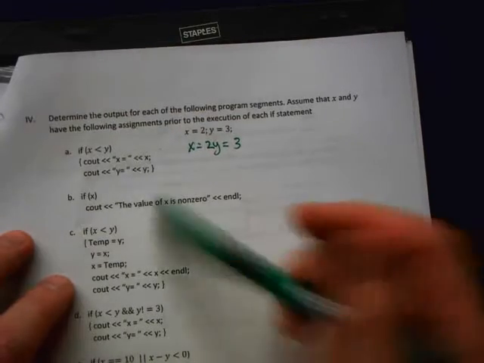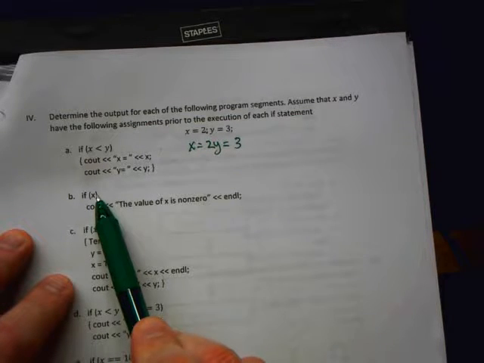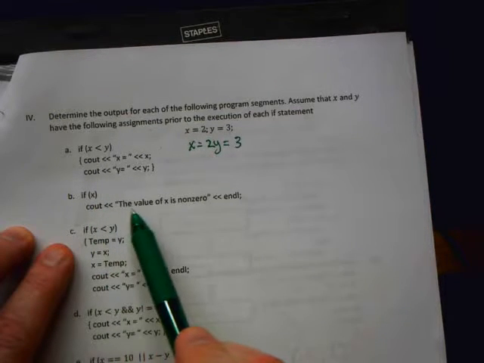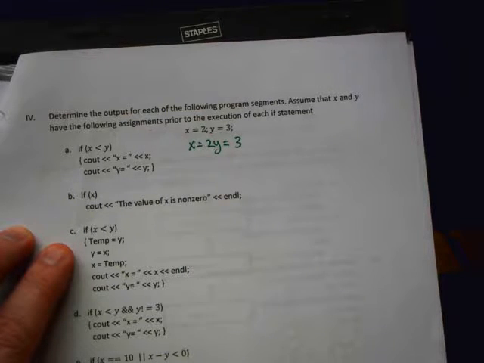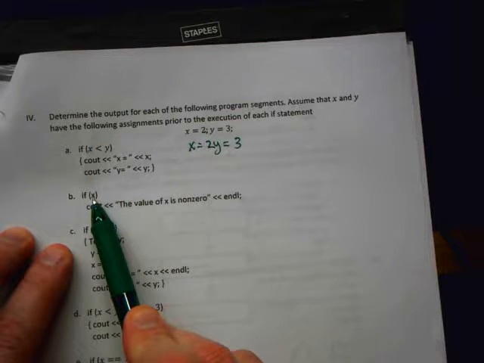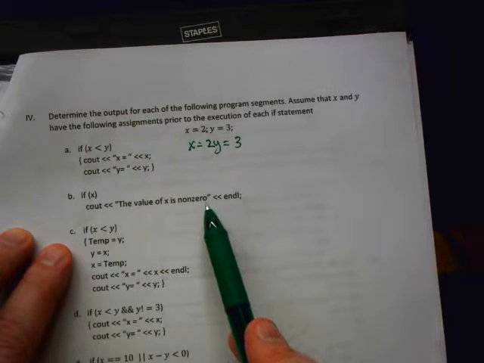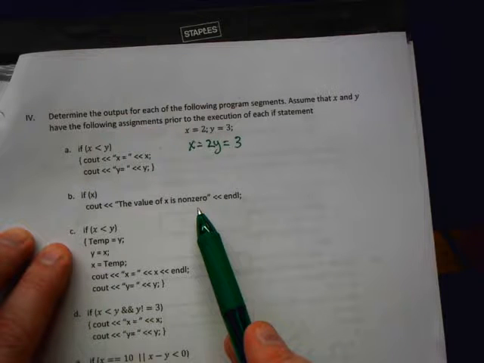All right, so x is still the number 2. It says, if x, cout the value of x is non-zero. So if x is the number 2, if x, what's that going to do? Do nothing? Well, it was either that, or it's going to print the value of x is non-zero. I mean, those are the only two choices, correct? It'll print it? Why will it print it?